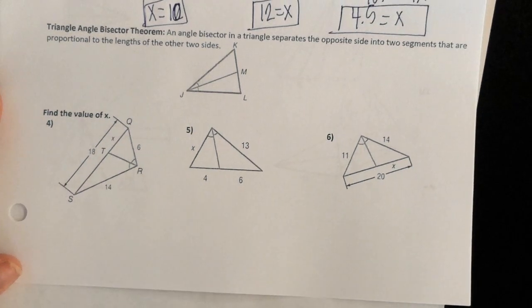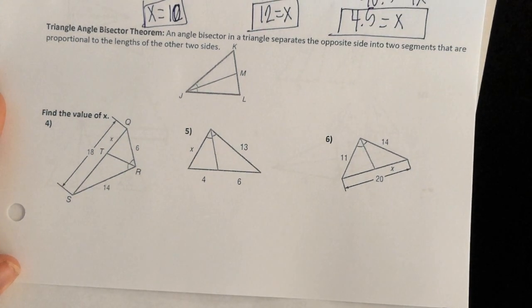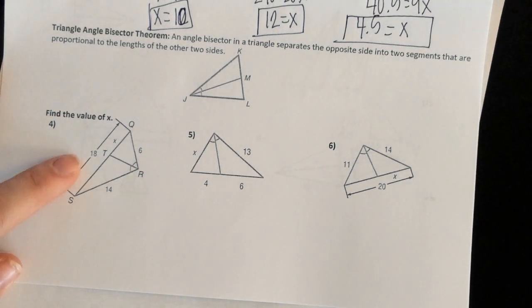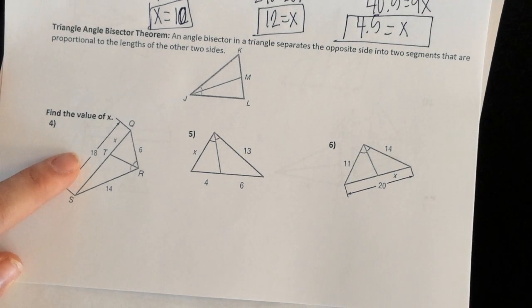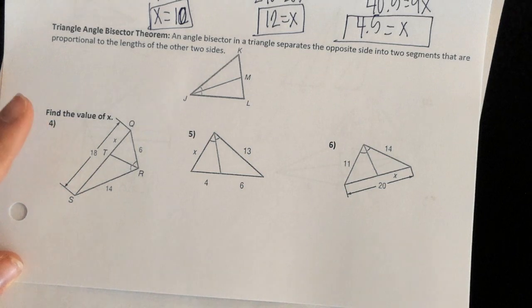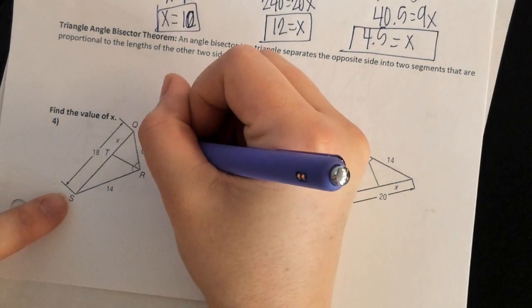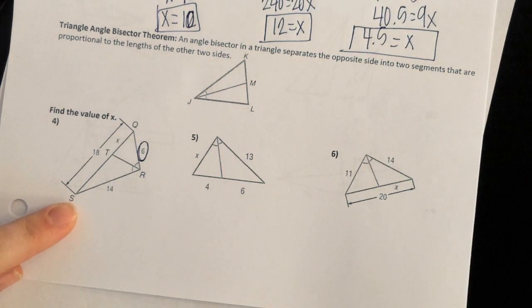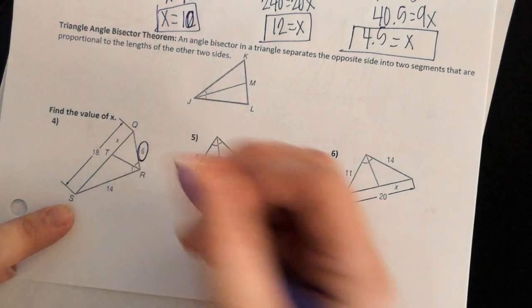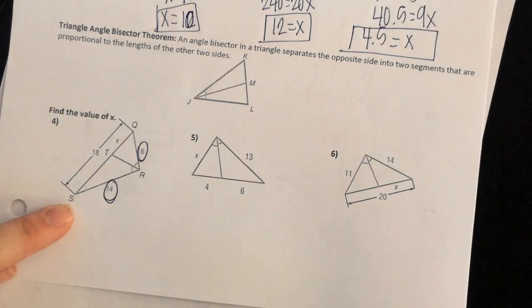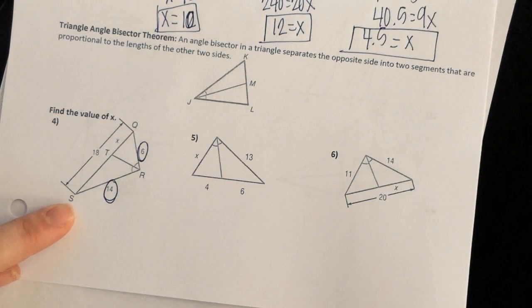Is like number 4 and number 6 supposed to be 3-dimensional? No, not necessarily. But this kind of looks like what we did in lesson 4 last week. So we're just going to set parts of them proportional. If I was to set 6 proportional to another side, which one would you set it to? I would set it to 14. Yes. 6 goes to 14.